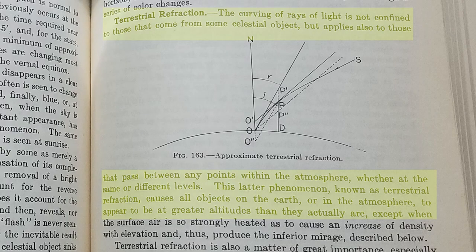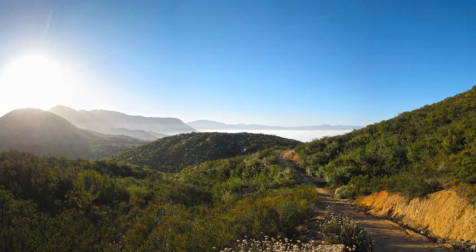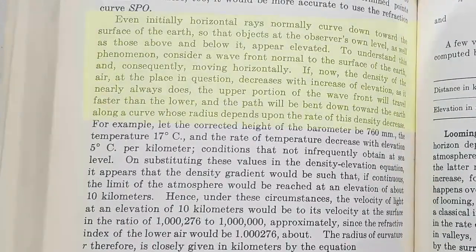This phenomenon, known as terrestrial refraction, causes all objects on Earth or in the atmosphere to appear to be at greater altitudes than they actually are. Even initially horizontal rays normally curve down towards the surface of the Earth so that objects at the observer's own level, as well as those above or below it, appear elevated.